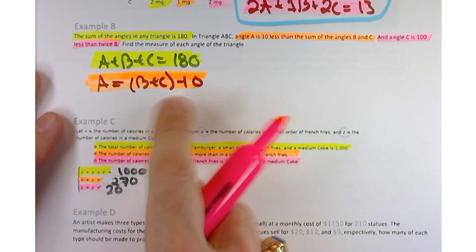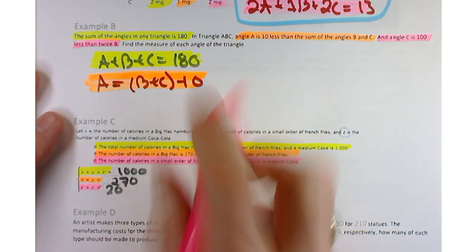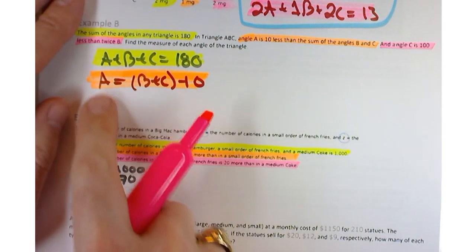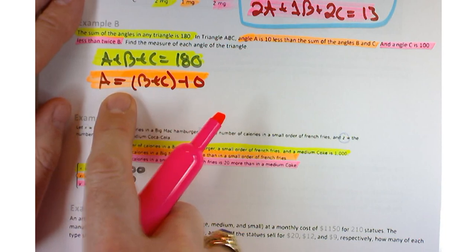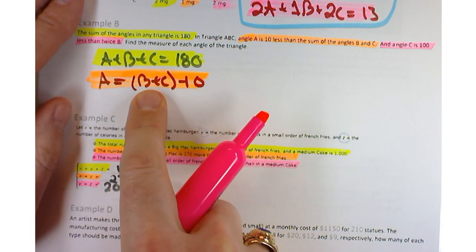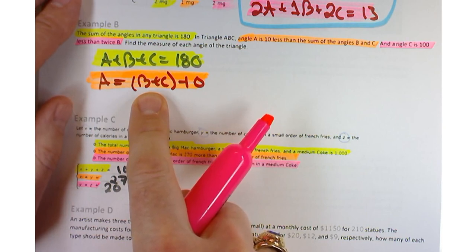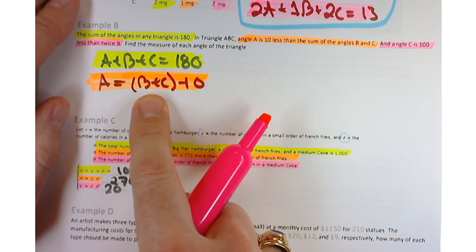But right now, we're just interested in coming up with the equations. So are we okay with this equation? Do I really need the parentheses here? No, I just put them there for style points. You don't really need them.